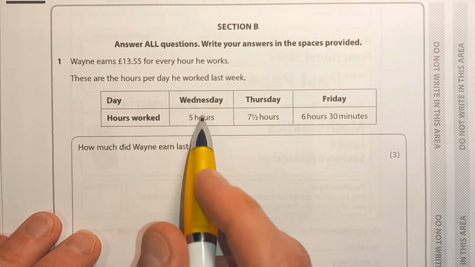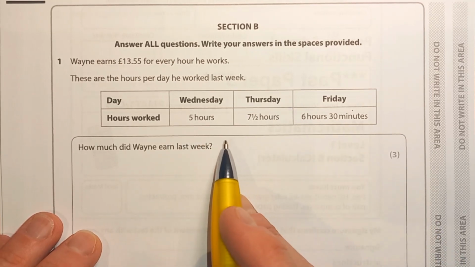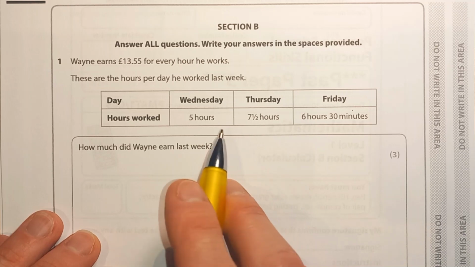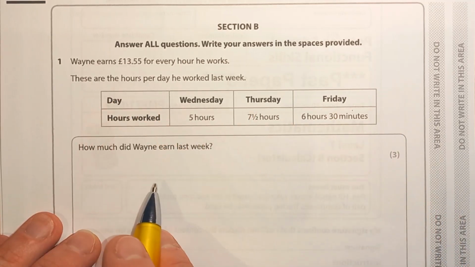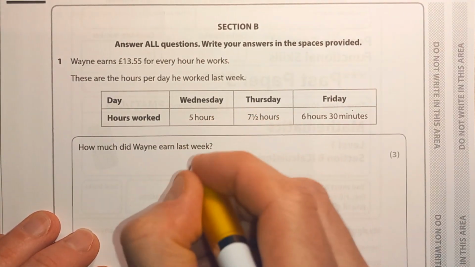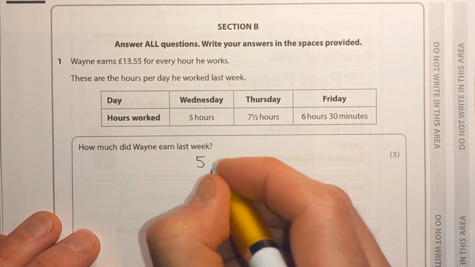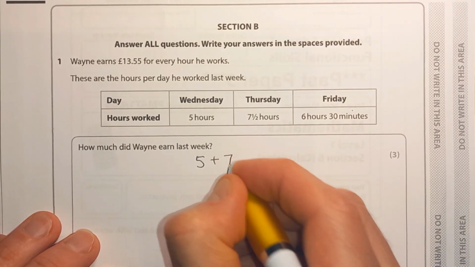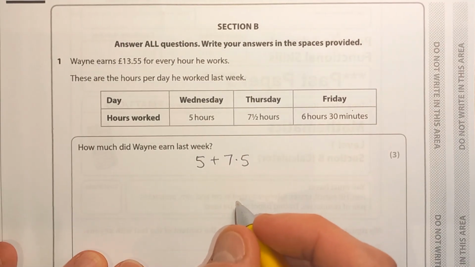Well, we could work out how much he earned on each day separately and then add them together. But I think it's going to be nicer if we add the hours together first and then multiply by the hourly rate. So Wednesday, we've got 5 hours, so that's fine. Thursday, 7.5 hours. I'm going to turn that into a decimal to make it easier when I put it in my calculator.